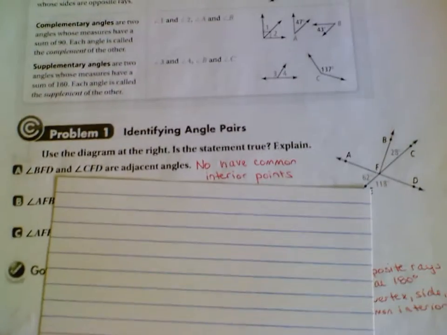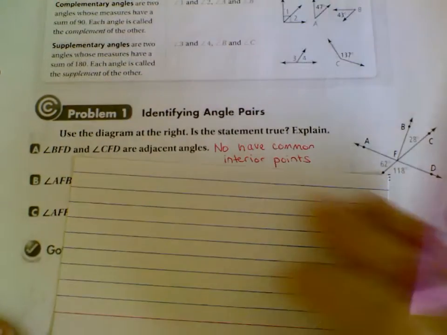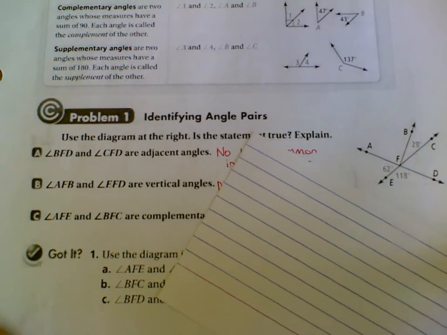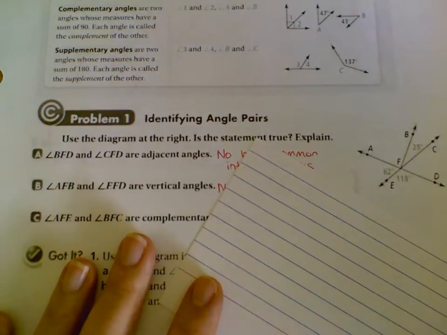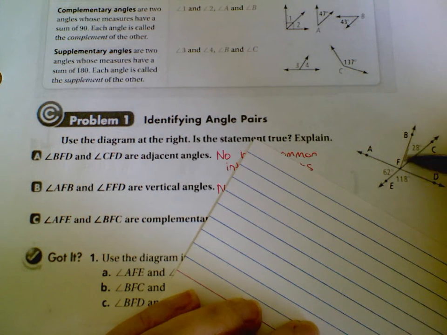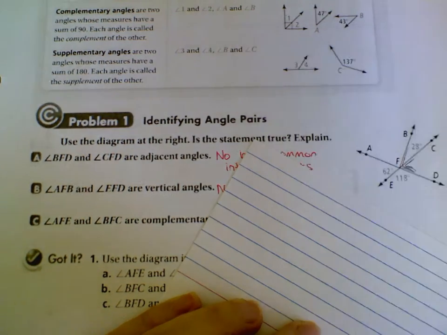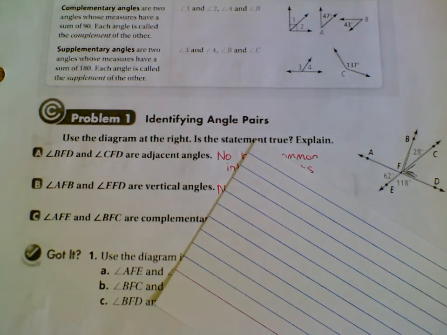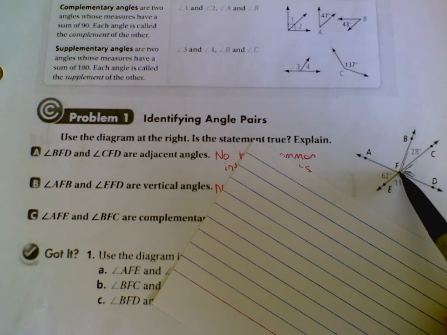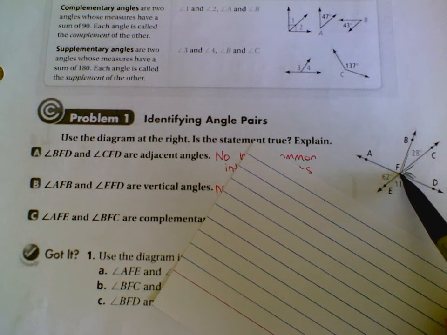Down here at the bottom, we're going to practice some of that vocab. First, it's asking me, angle BFD and angle CFD. So BFD is here and CFD is there. Asking me if those angles are adjacent. Remember, they have to share a common side, which they do, FD. They have to share a common vertex, which they do, there. And they have no common interior points.